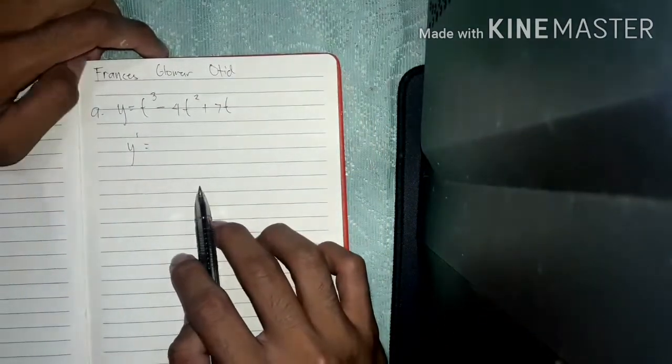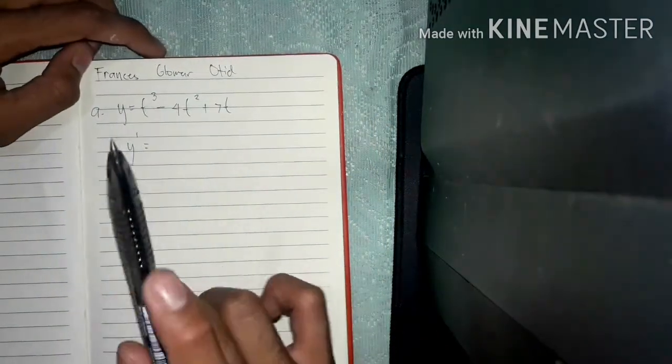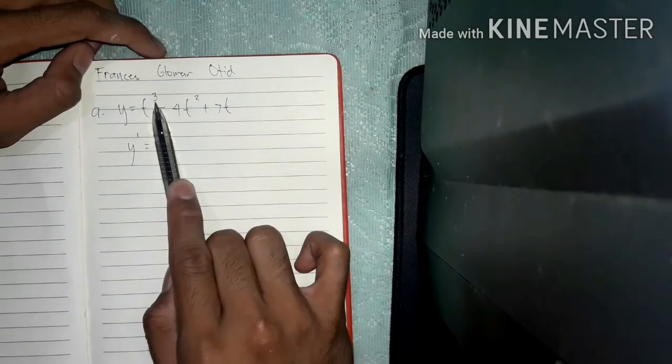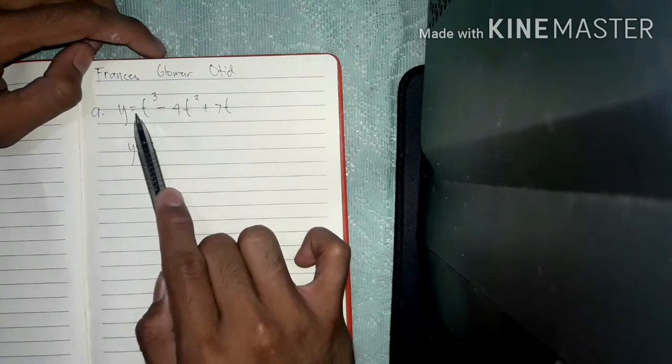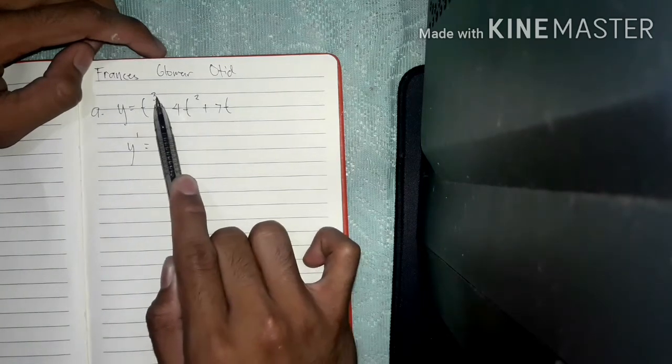In the power rule, if there is a power, multiply it by the coefficient, then subtract 1 from the power.